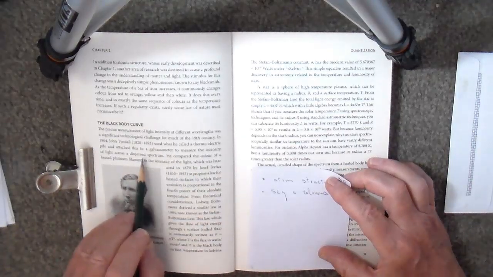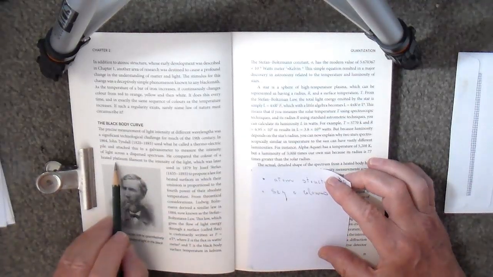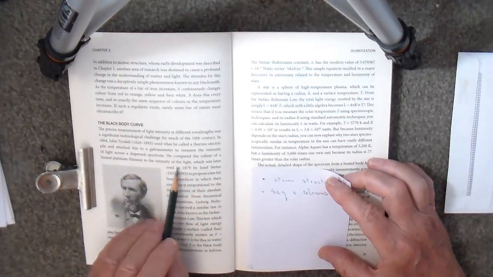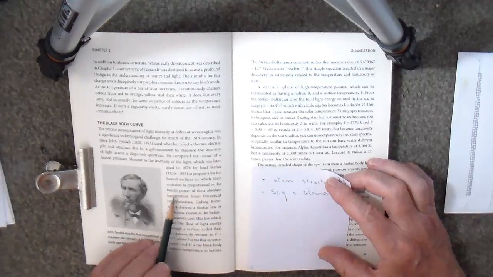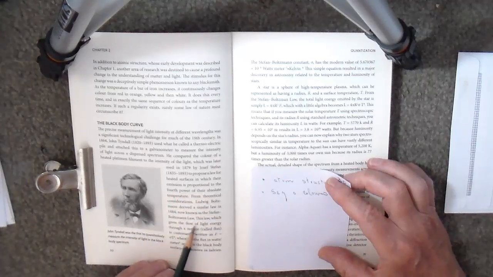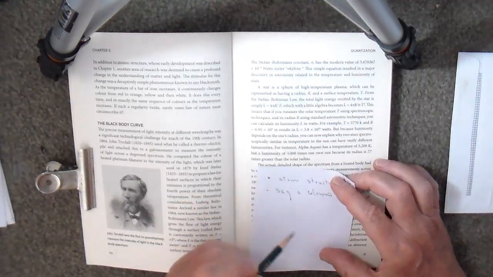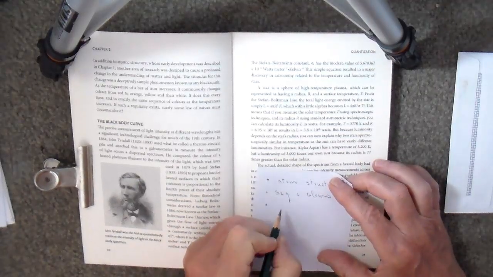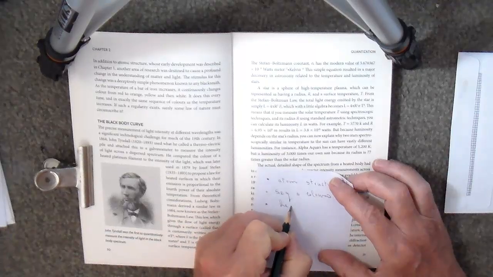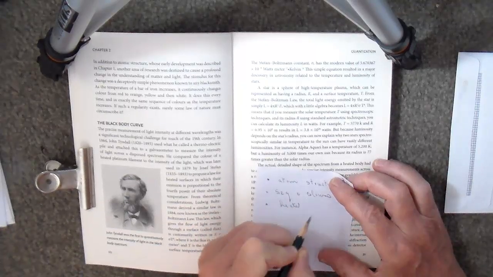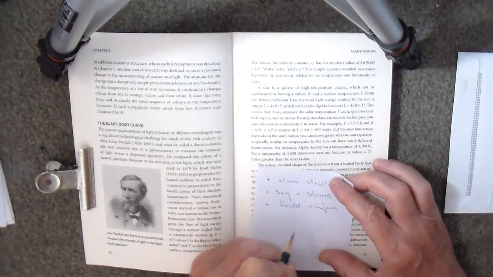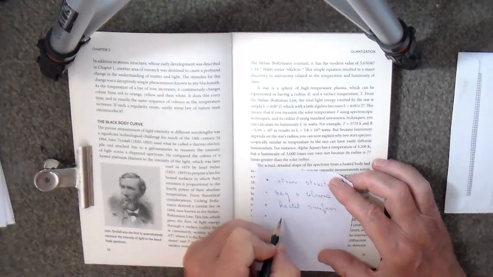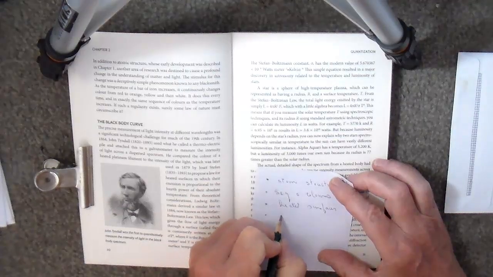Thermoelectric pile, so that's measurement of light intensity. Law for heated surfaces. Flux. Heated surfaces. Something about flux.